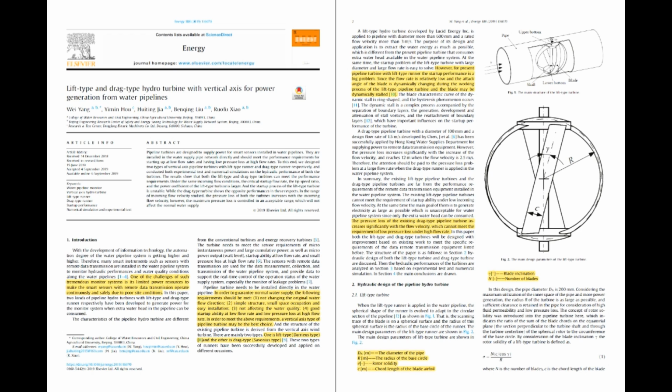Now coming to the introduction. So, to track hydraulic performances and water quality conditions along the water pipelines, numerous smart equipment such as sensors with remote data transmission are placed. But due to unfavorable site conditions, one of the difficulties of such powerful monitoring systems is their limited ability to keep the smart sensors with remote data transmission operating consistently and safely. In this study, two different types of pipeline hydro turbines with lift and drag type runners respectively have been created to supply the monitor system with power.